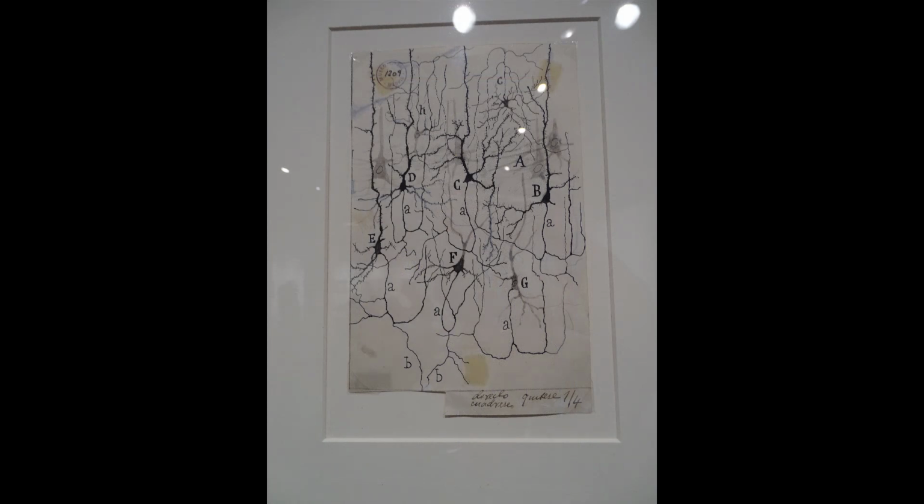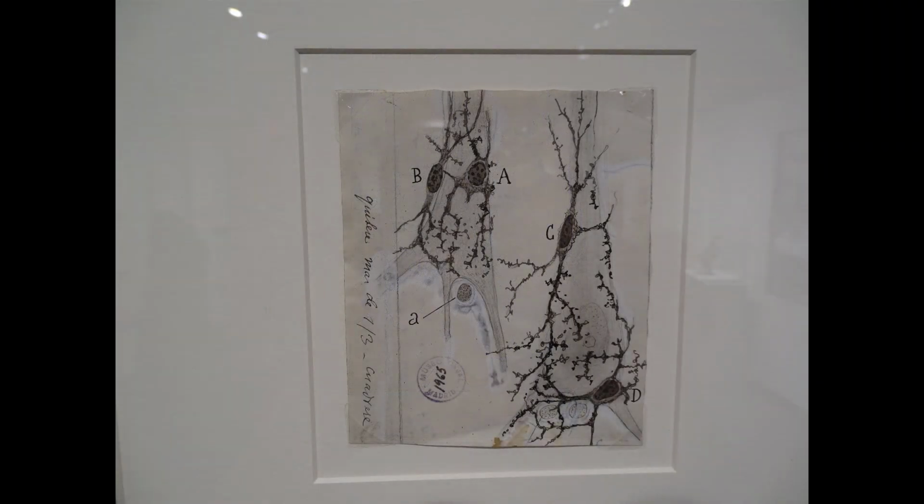Here we have a drawing of cortical neurons. This drawing shows two large neurons along with a few smaller cells that are surrounding them. These small cells are called astrocytes. Neurons are very large cells that need help with a lot of housekeeping duties. The astrocytes help them with these housekeeping duties.